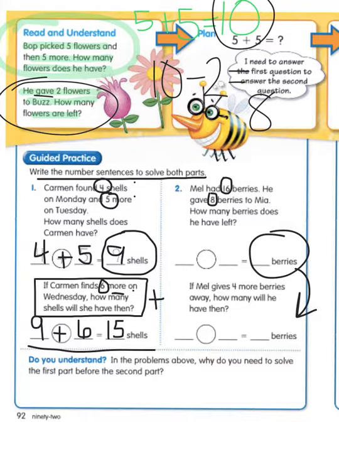Okay, what words give me a clue if I'm going to add or subtract? Oh, I see, gave, so that means we're giving them away, so we're not going to keep them. It's not going to get bigger. And have left, so we're going to subtract. You always start a subtraction sentence with the biggest number. Well, my biggest number is 16.